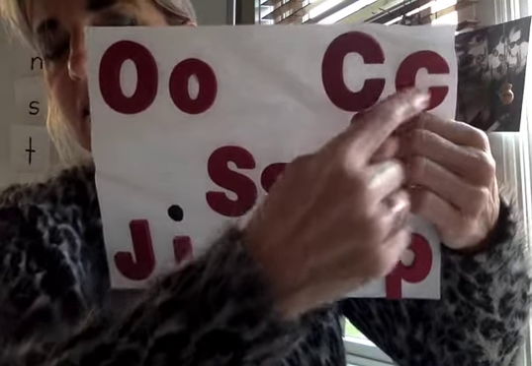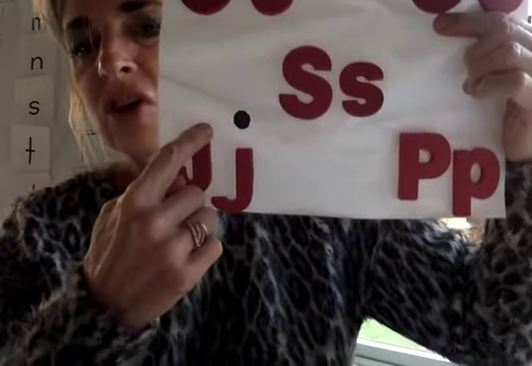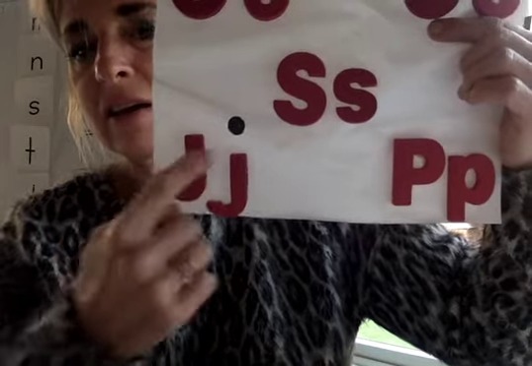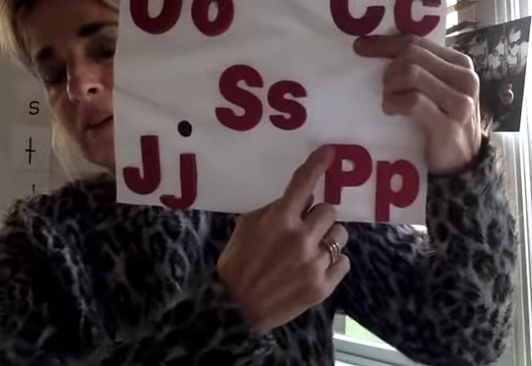C, uppercase C, lowercase c. S, uppercase S, lowercase s. Try it again. S. Let's try the uppercase J. See how it's taller? J. Try this. J. And it's shorter, and sometimes it has that little dot here at the top. P. We did that one before.